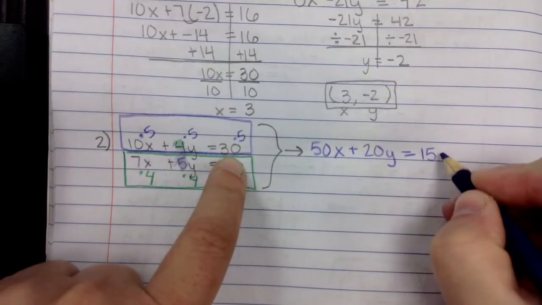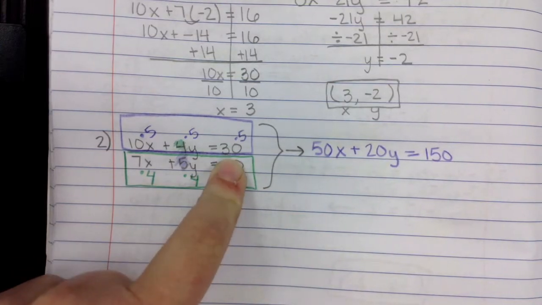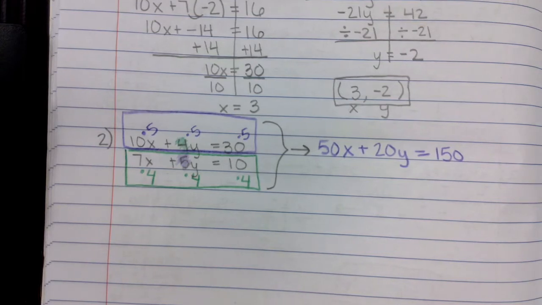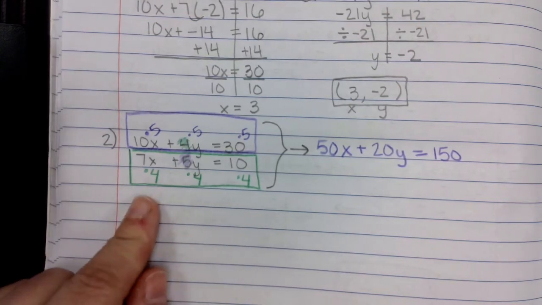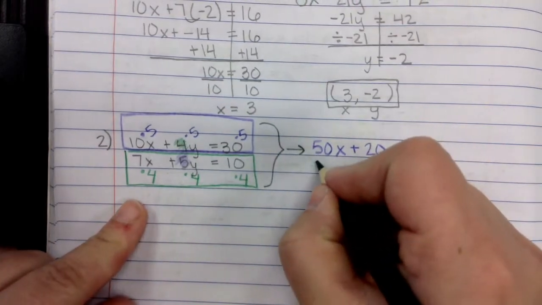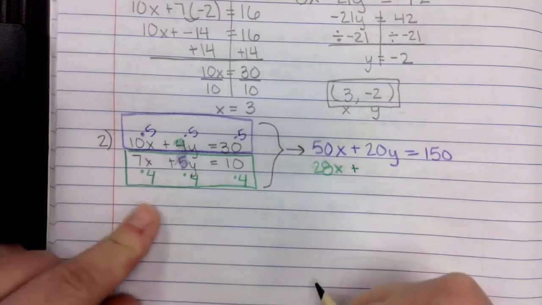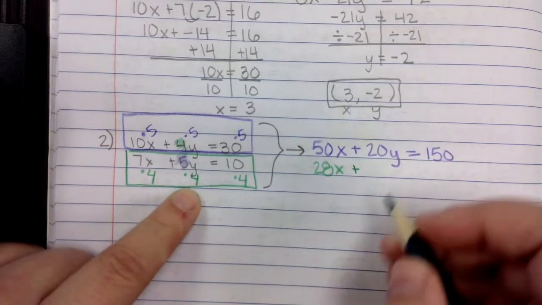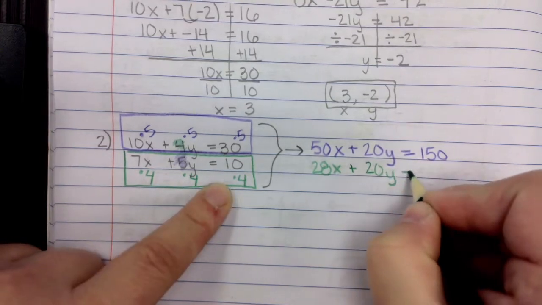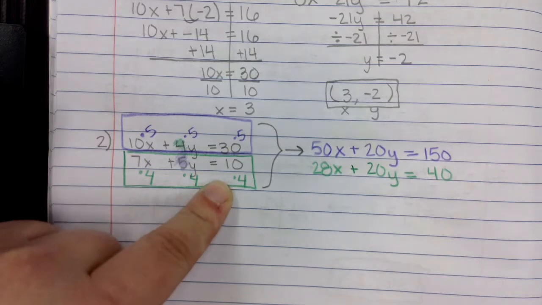Okay, now for the bottom equation, 7 times 4, 28. 5 times 4, 20. And 10 times 4, 40. All right, at this point, if you feel like you understand how to do this and you want to work ahead, this is the point where it should be relatively similar to yesterday.